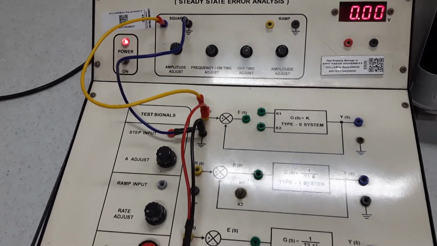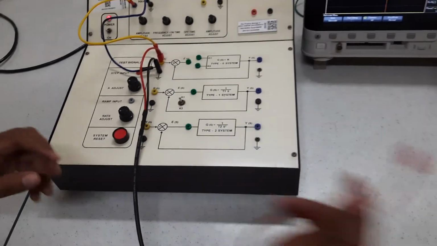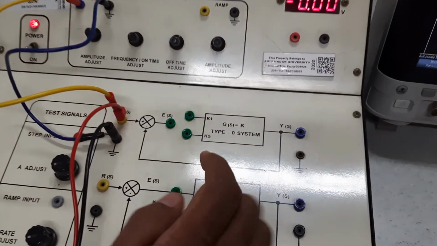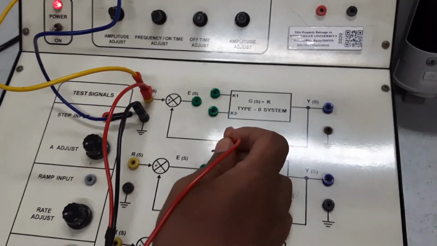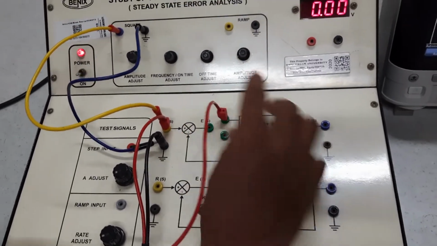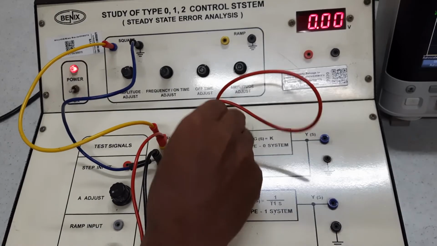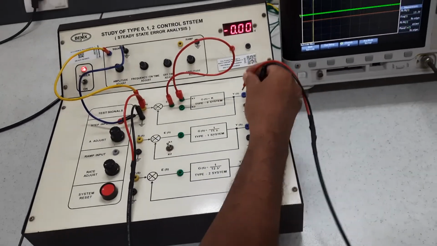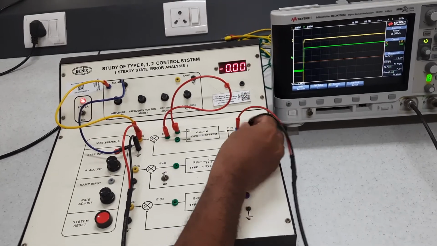Okay. And we have to connect this EFS to either K1 or K2. So we can give it to any proportionality constant. It is just a change in the proportionality value. So we can give it to K1 or K2, it doesn't matter. We have to see our response now. So we will see our response across Y of S.